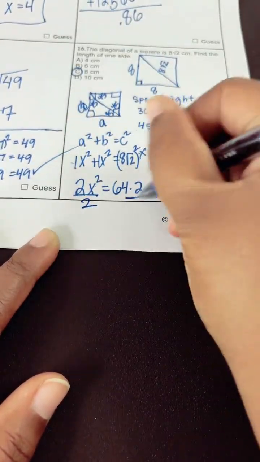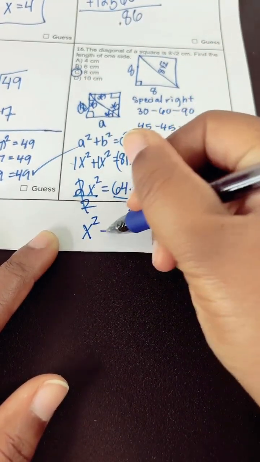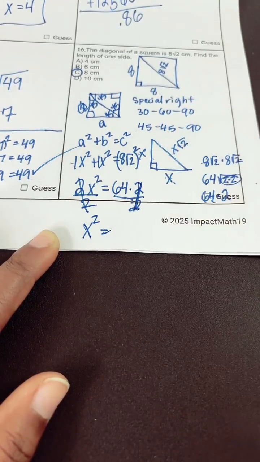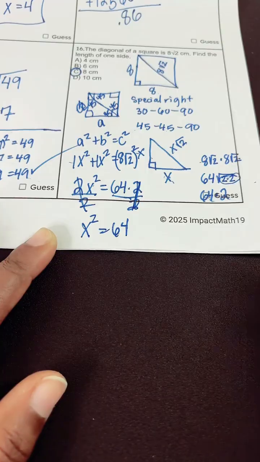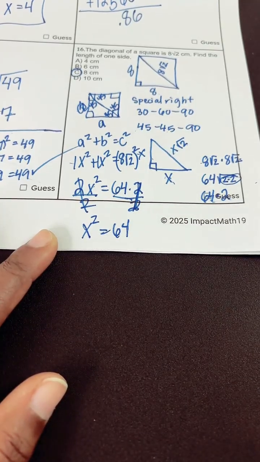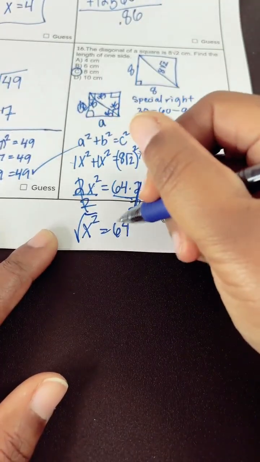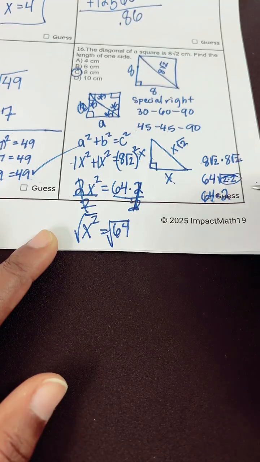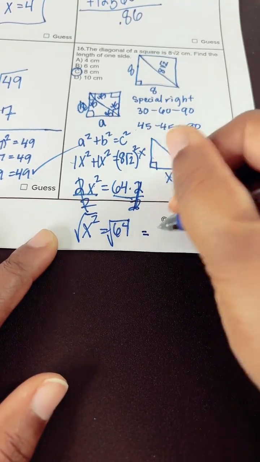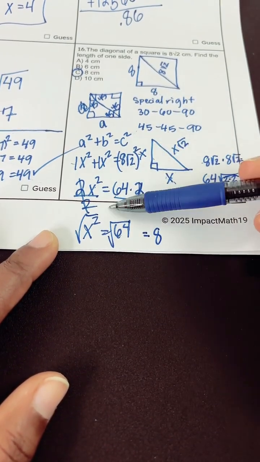So when I divide by 2 to both sides, I get x squared equals, well, 2 over 2 cancels, so I'm left with 64. And what's the square root of 64? 8. Exactly. It's 8 all day. This is the long way, right?